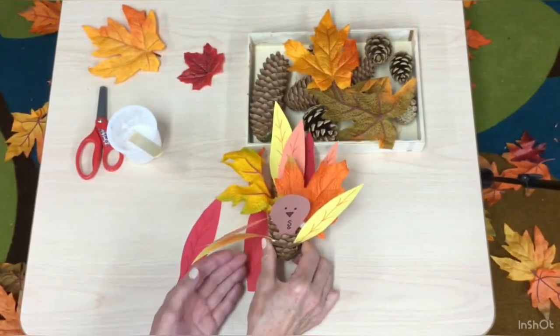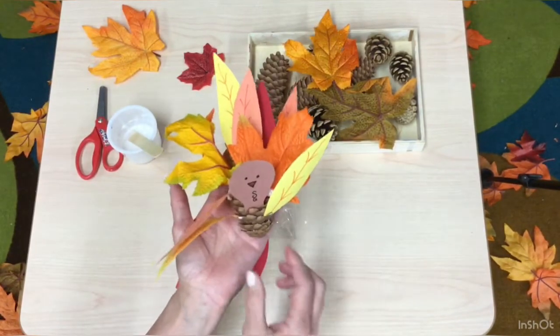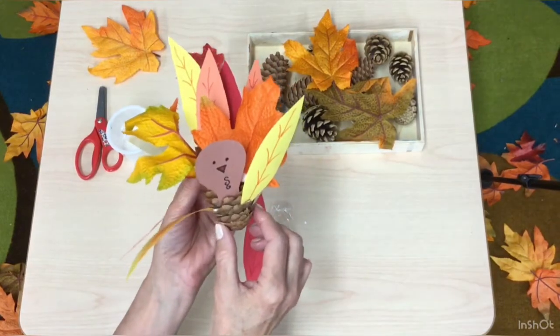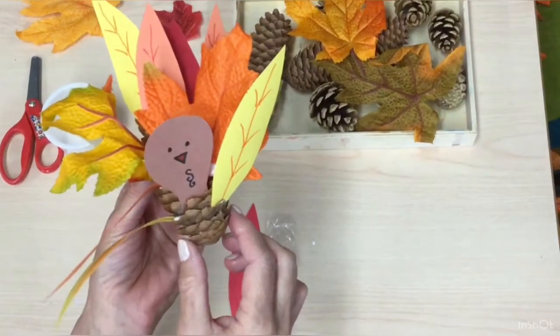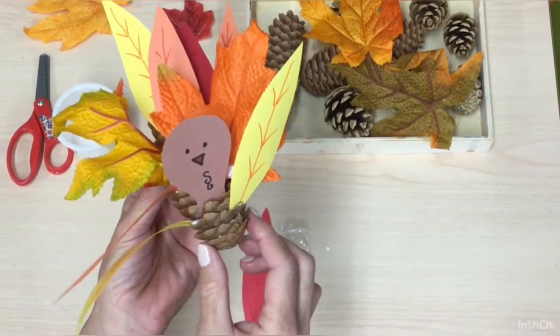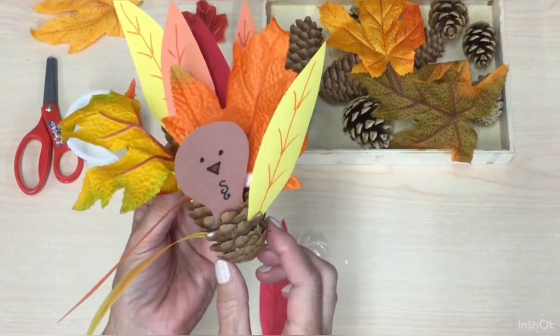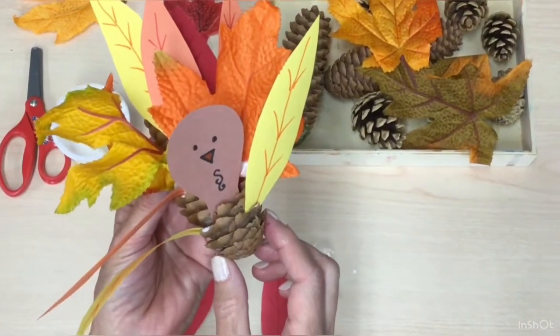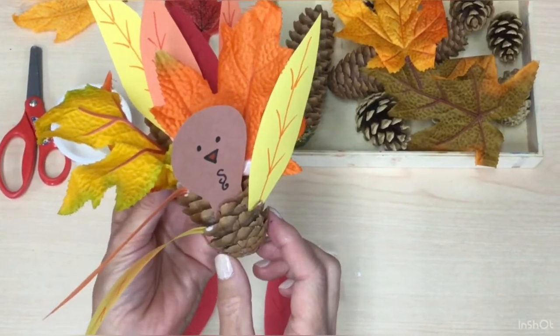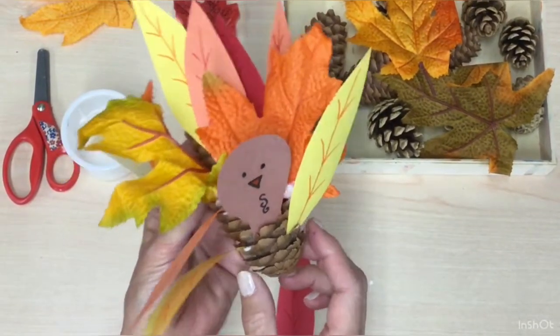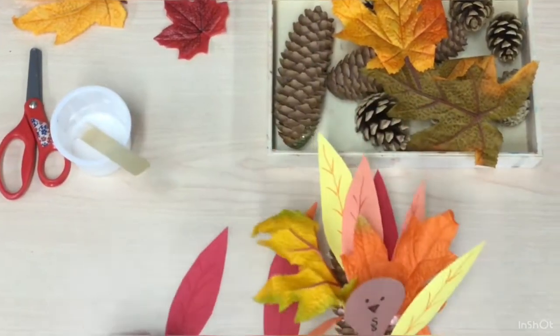So you want to see our completed turkey now? I think we did a really great job, and I know your turkey is going to be fabulous, and we'd love to see pictures of your turkey, what you create. So you have fun with this project. Thank you for helping me.